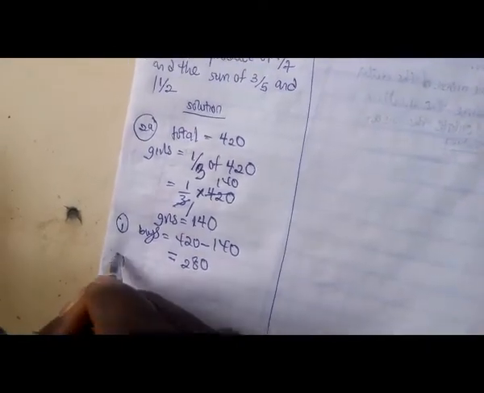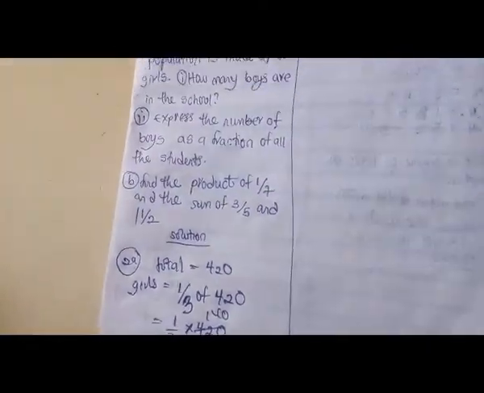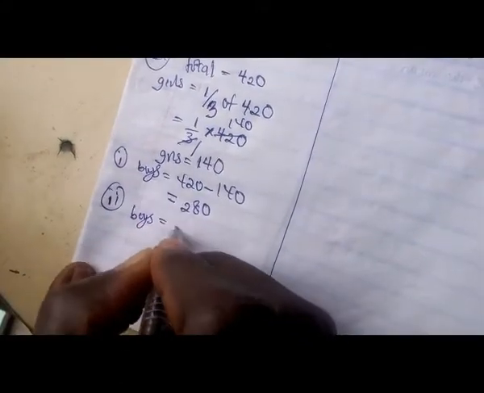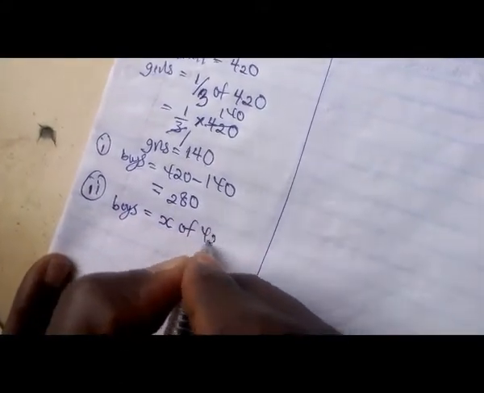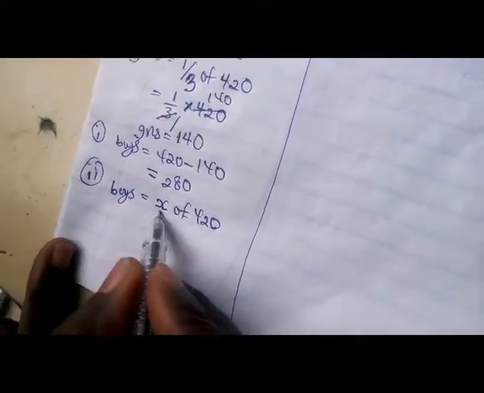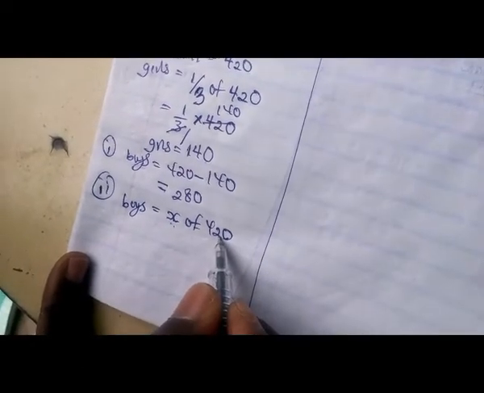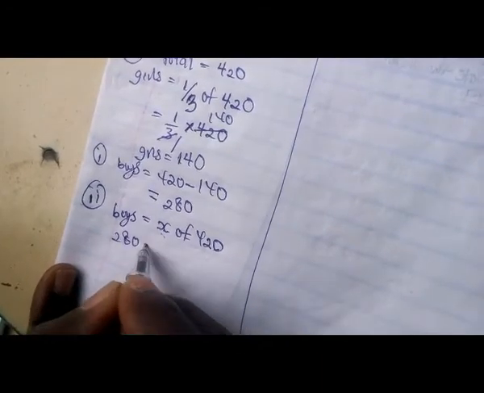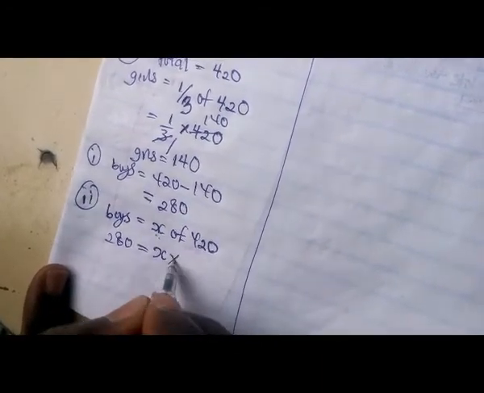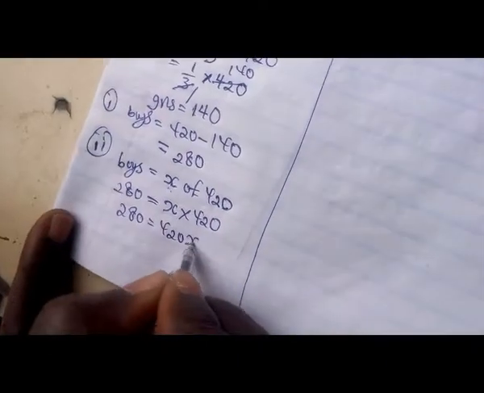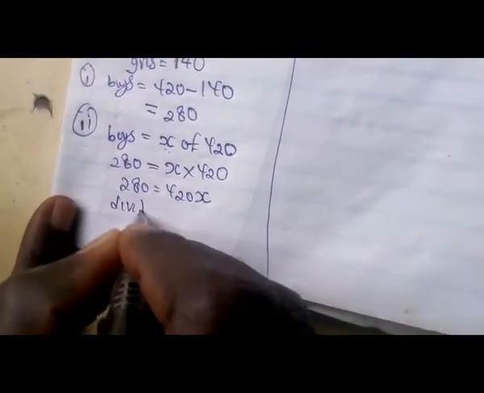Then the second one says express the number of boys as a fraction of all the students. So to do that, the boys is a fraction of 420. We don't know the fraction of the boys in the total population of the school. The total number of the boys is 280, which equals x times 420. So 280 equals 420x. Divide both sides by 420.